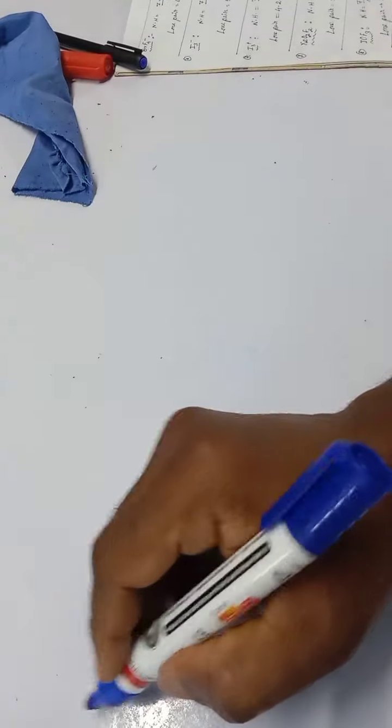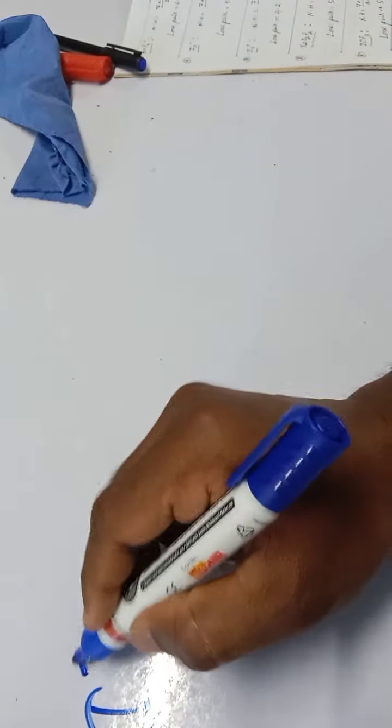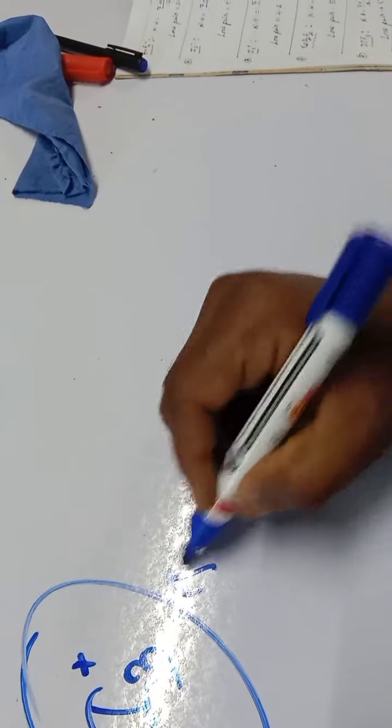The second part is similar, but the charge is opposite, positive.